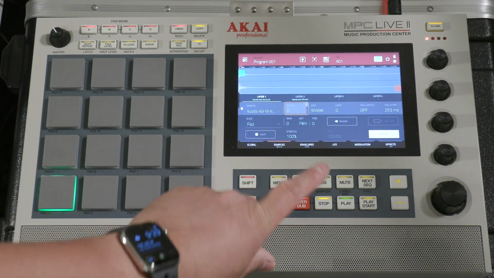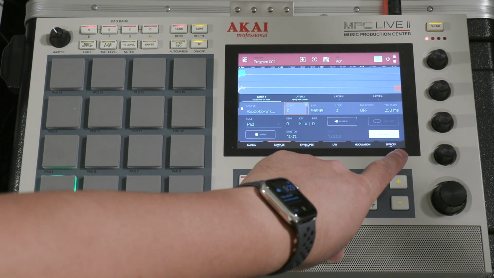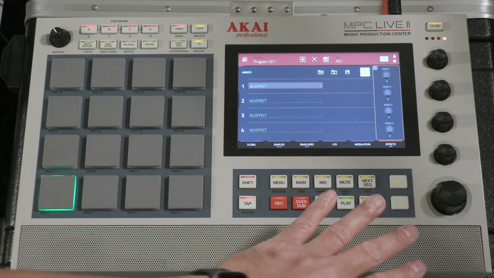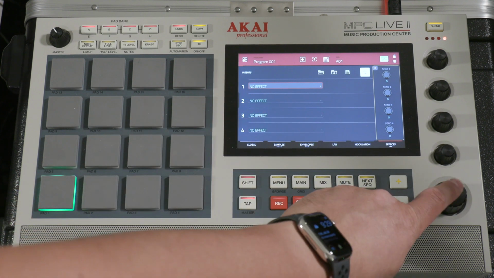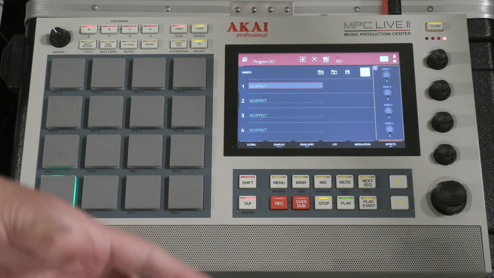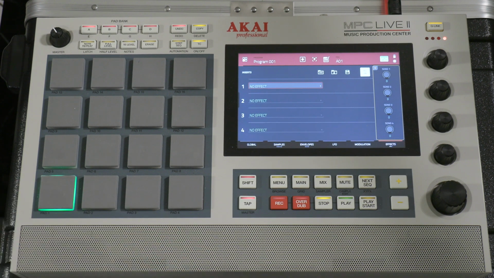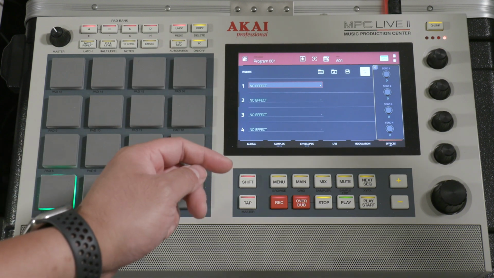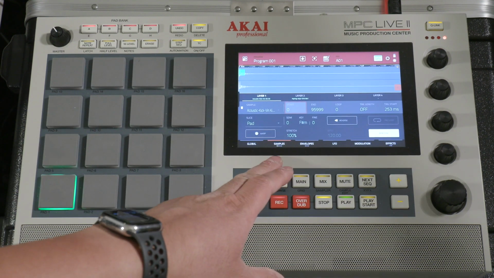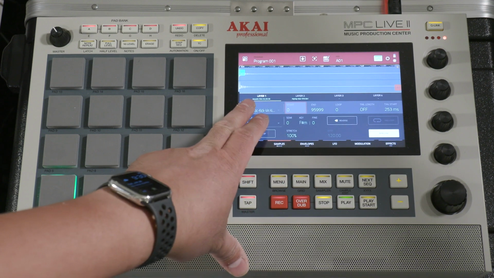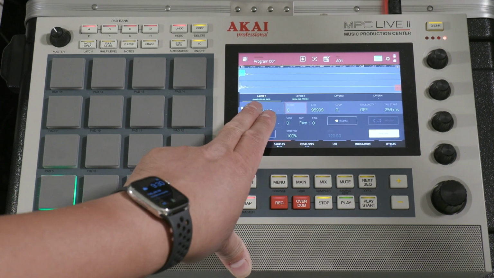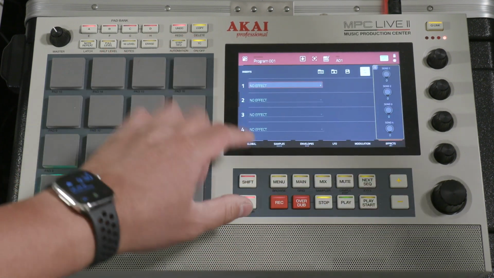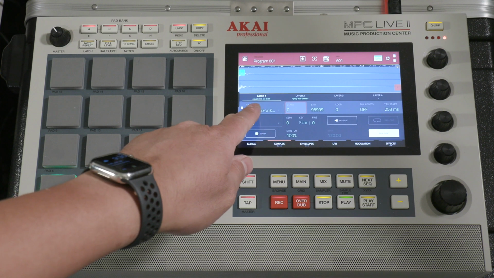If that's something you want to do, you go back to the first sample page here. Oh, excuse me, you go to the effects page here. And this is where you can add any of the insert effects that you normally would to a track or to a master bus if you're creating a song on here. This counts for each individual sample. So if you go back to the sample page here, you have layer 1 and layer 2, and it says the names of each one down there. If you go to the effects, that goes for each individual layer.